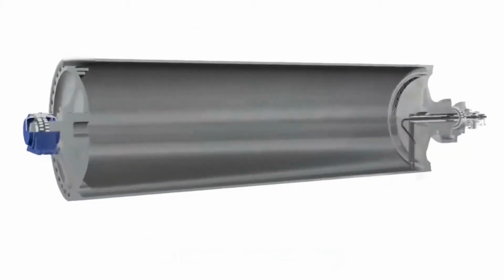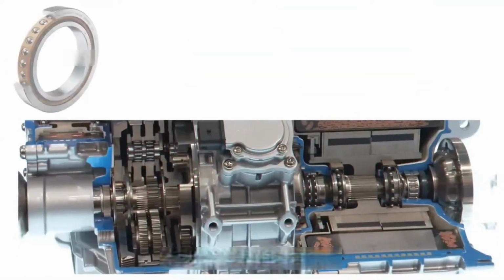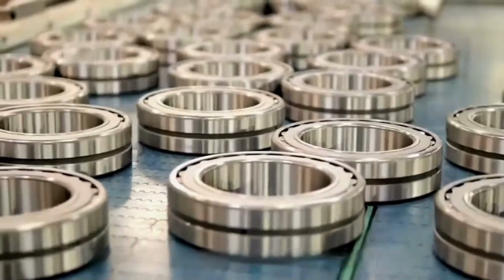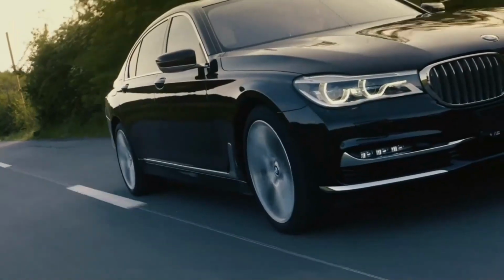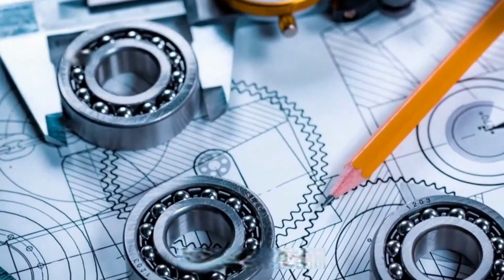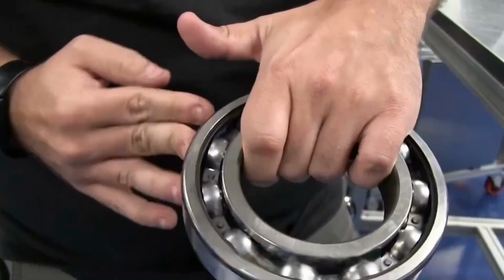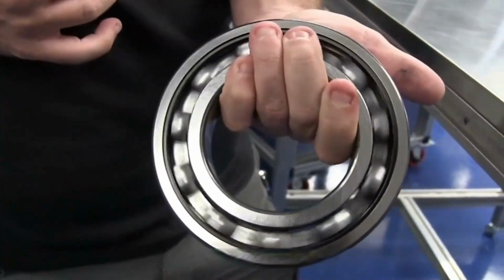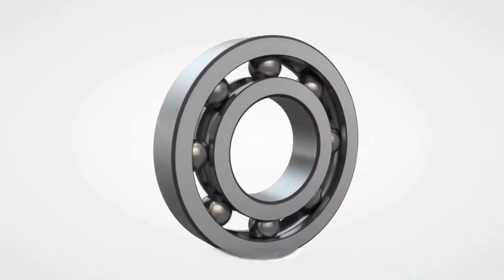The performance of bearings will directly affect the performance of mechanical equipment, even the development of the industry. But it's hard to distinguish the bearings from the appearance, and the material used becomes crucial. What kind of material is the bearing steel used to make bearings? Let's find out. Bearing steel is also known as high-carbon chrome steel.